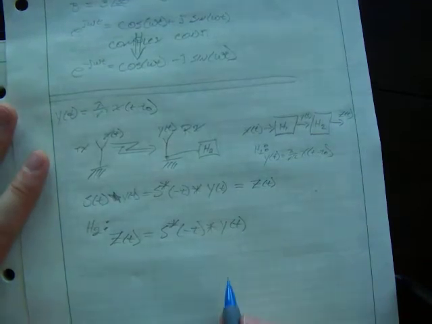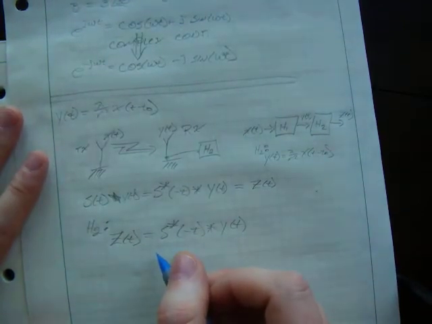Let's go ahead and throw this into integral format.